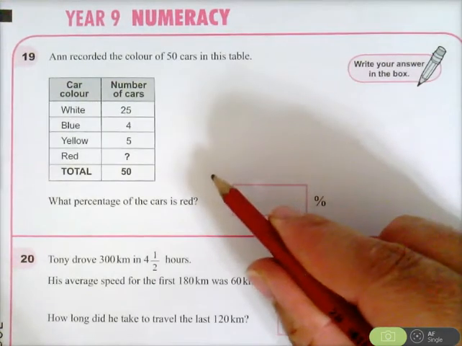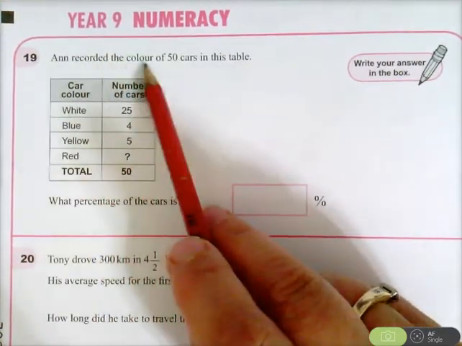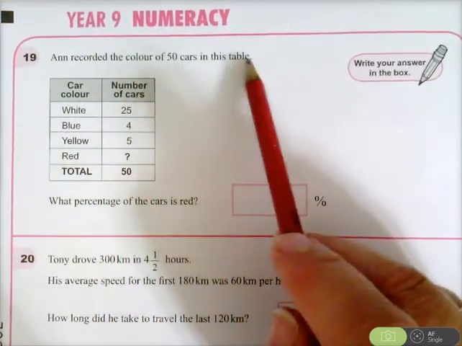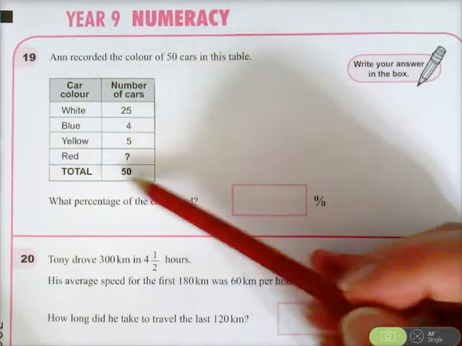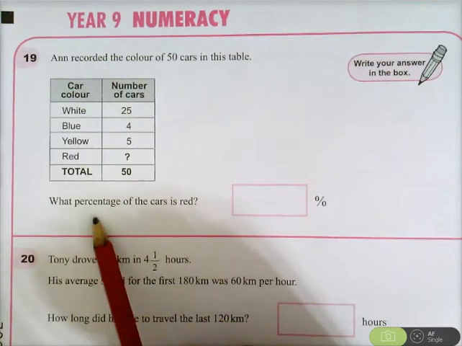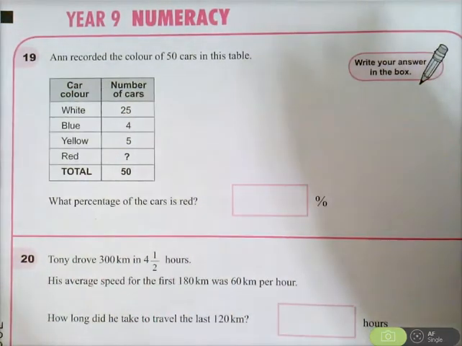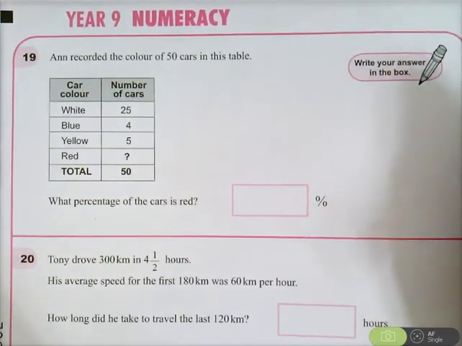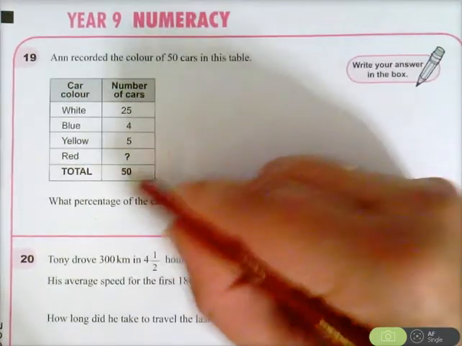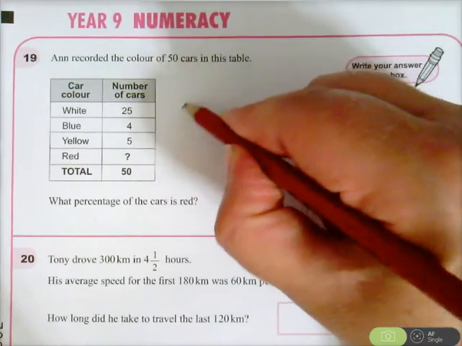Okay, now in this question here it says, Anna recorded the colour of 50 cars in this table. And we've got all the colours and a total. And it says what percentage of the cars is red. Now before you can work out what percentage of the cars is red, you need to work out how many cars are red. So there were 50 cars altogether, and let's see how many cars we had.